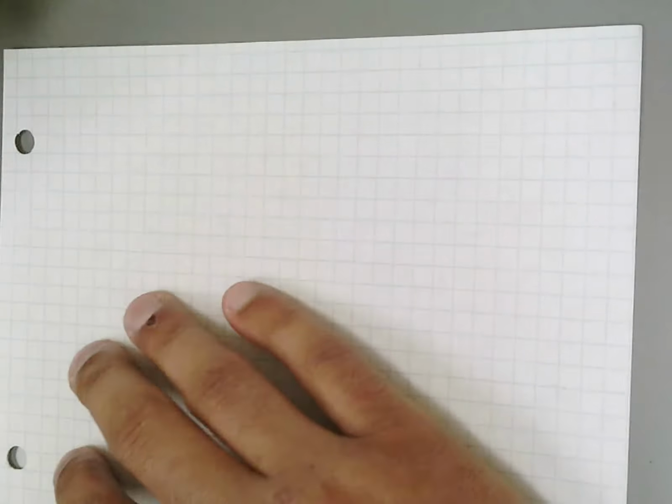Alright, congratulations on finishing the do now. Now we have two objectives that we need to learn today. First, we need to be able to perform what's called function combinations.